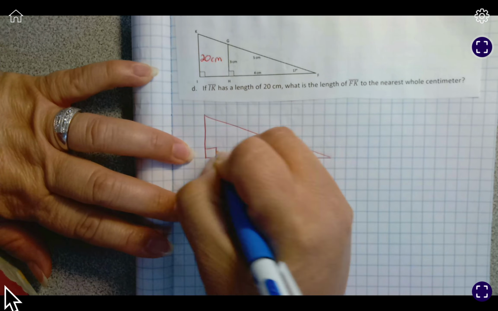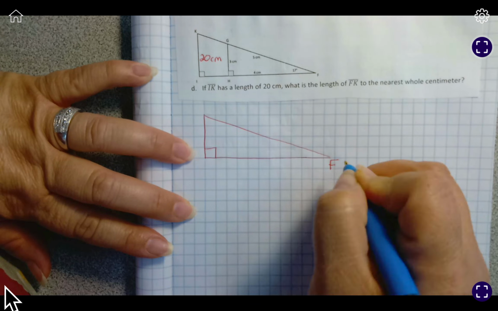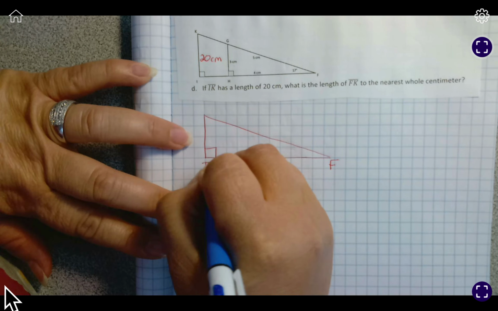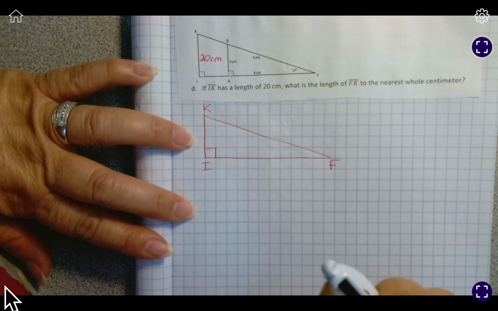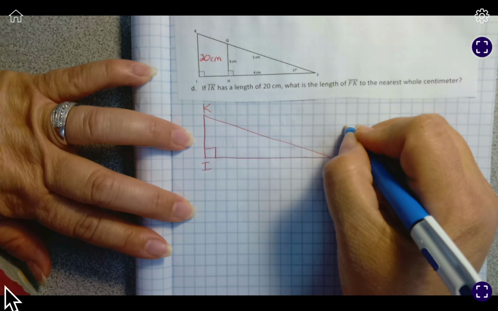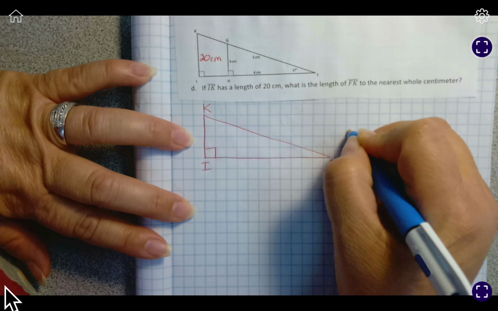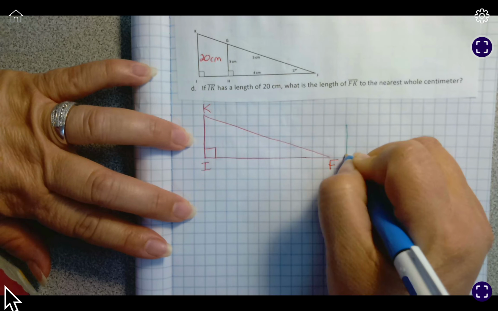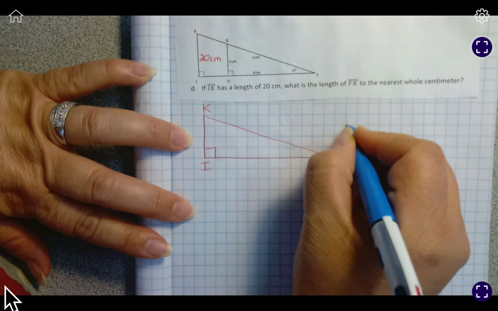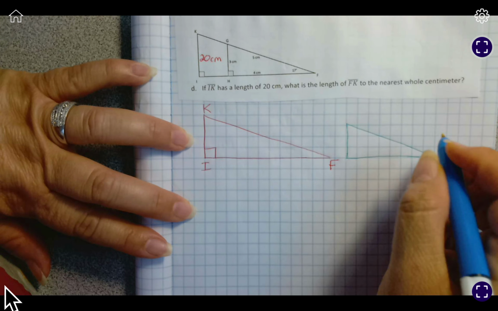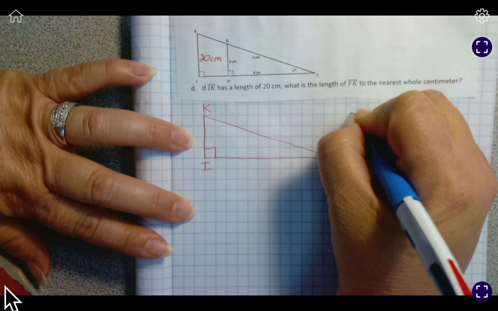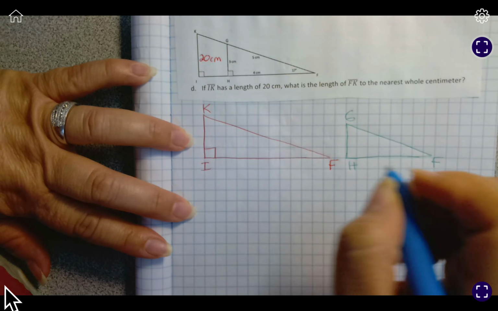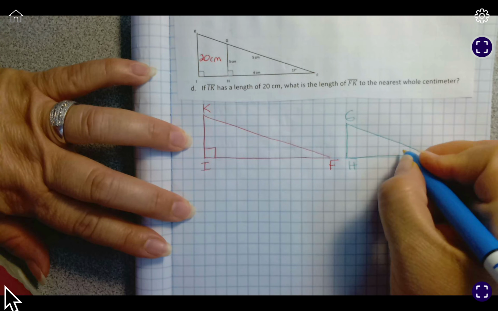F, I, K. And this is F, H, G. This is 17 degrees.